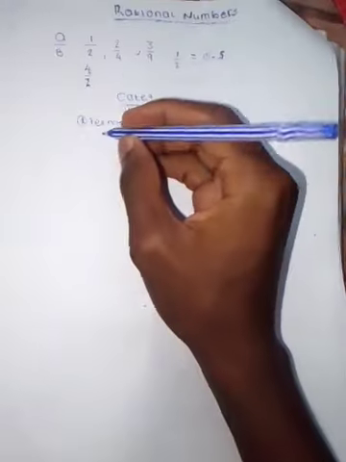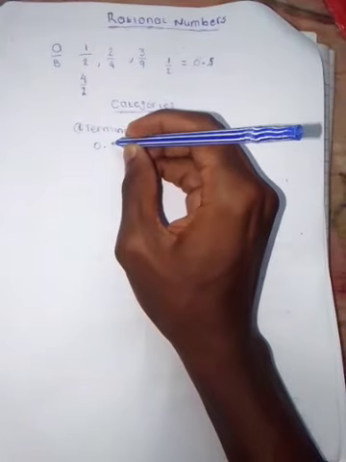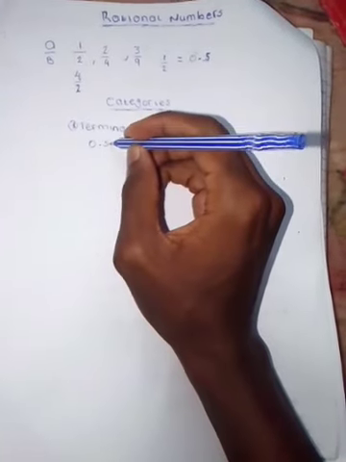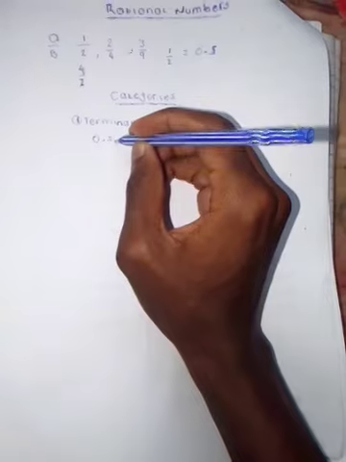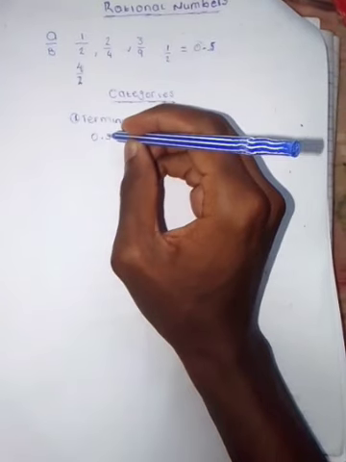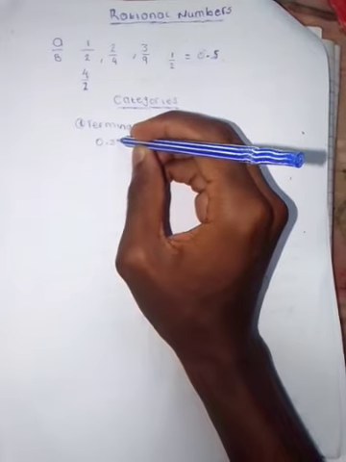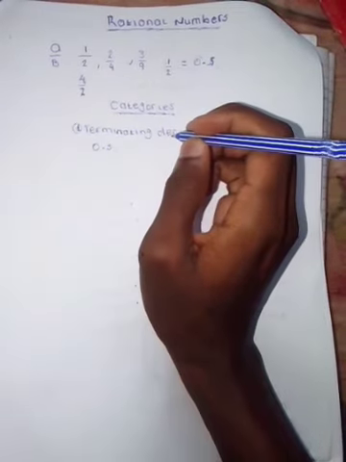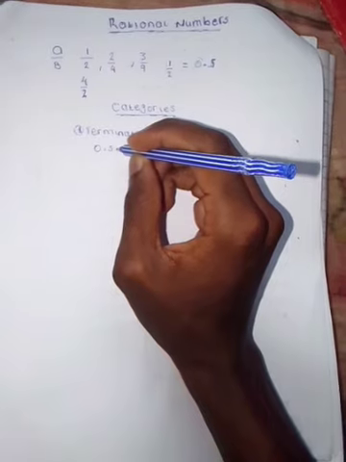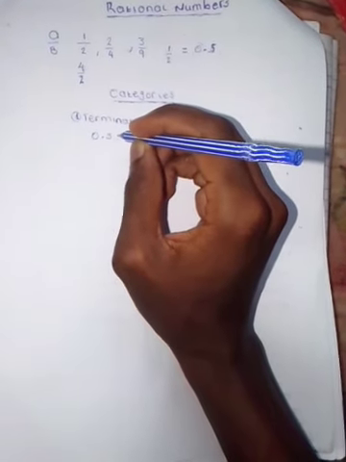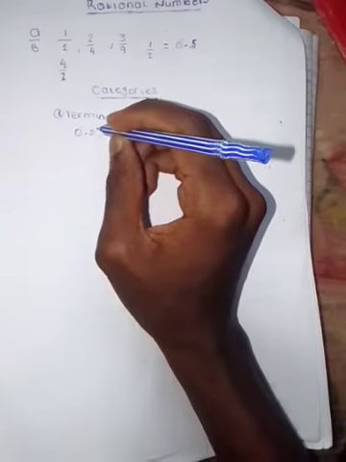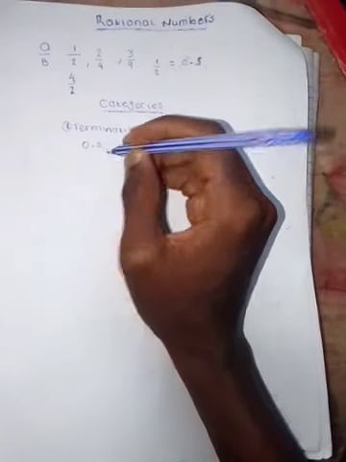To terminate means to end something. So when the decimal numbers are terminating, it means they are ending. For instance, we can have 0.5. This is just ending right here. It is not going any further to the infinity. And none of the numbers are repeating themselves. So terminating decimals don't go to the infinity, and they do not consist of numbers that are repeating each other.